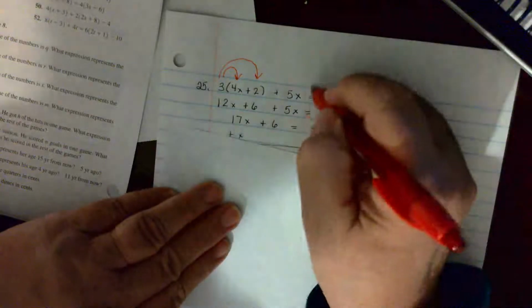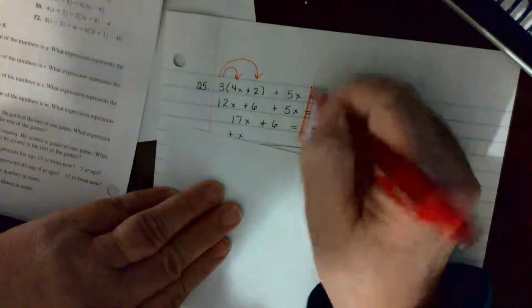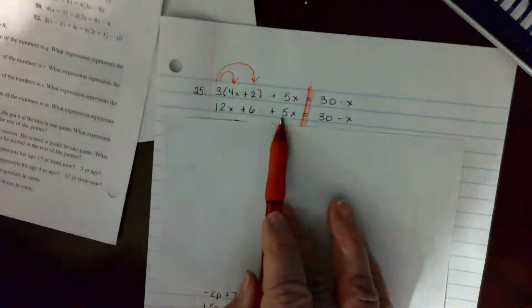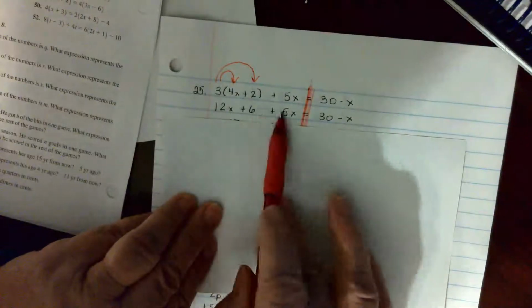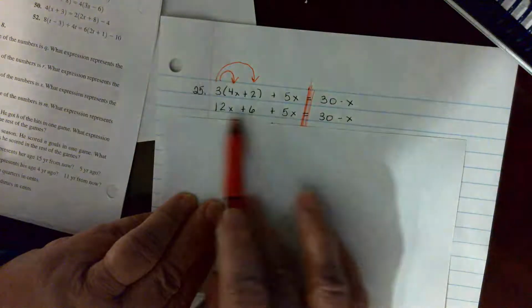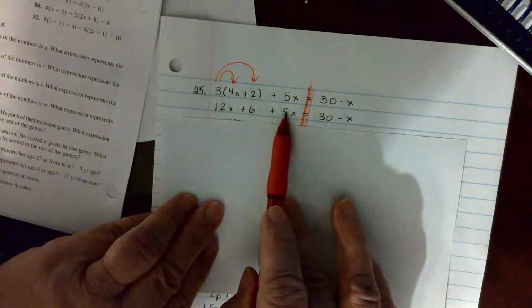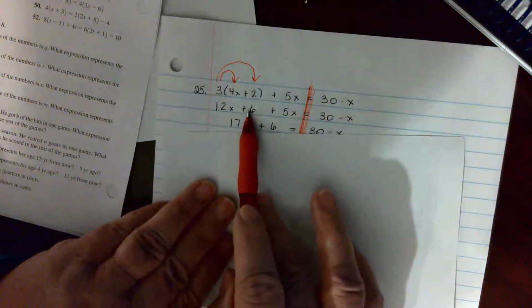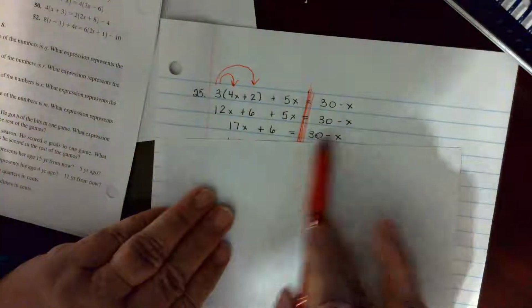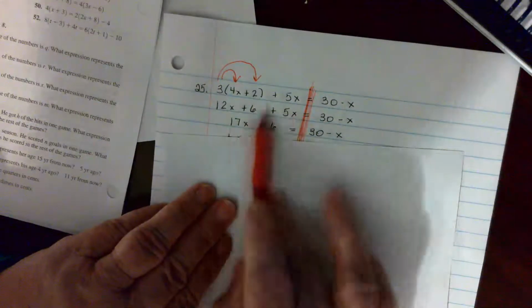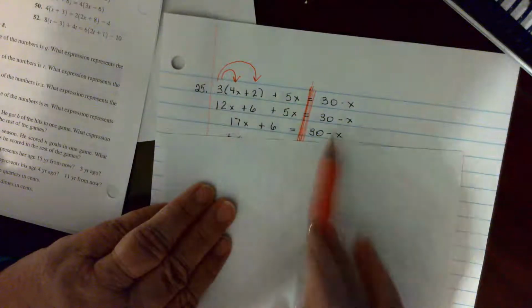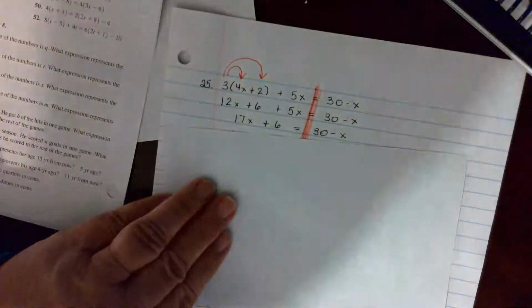Okay? So again, here's my equal sign. Here's my barrier. So these two things are on the same side of the equal sign, so I can go ahead and combine them like they are. And 12 plus 5 is going to be 17. I just copied the 6, copied the 30, copied the negative x. So anything you didn't do something with has to tag along to the next line.